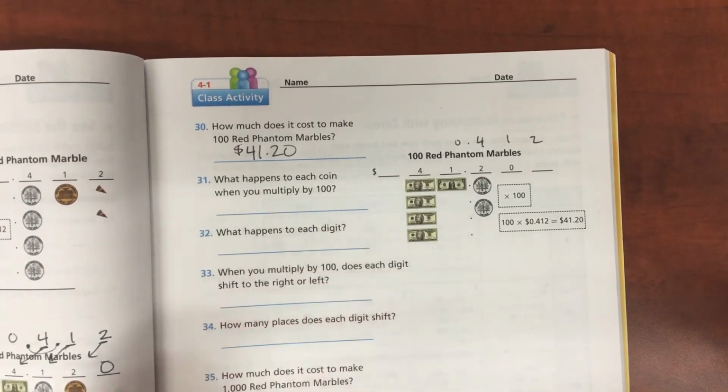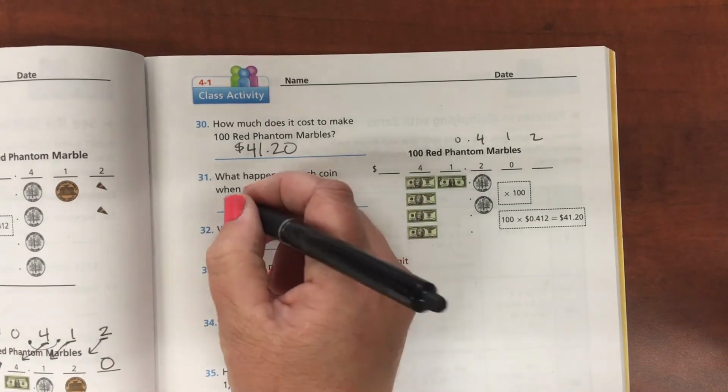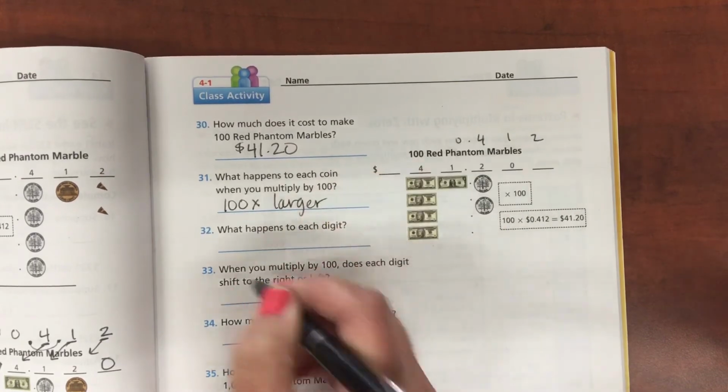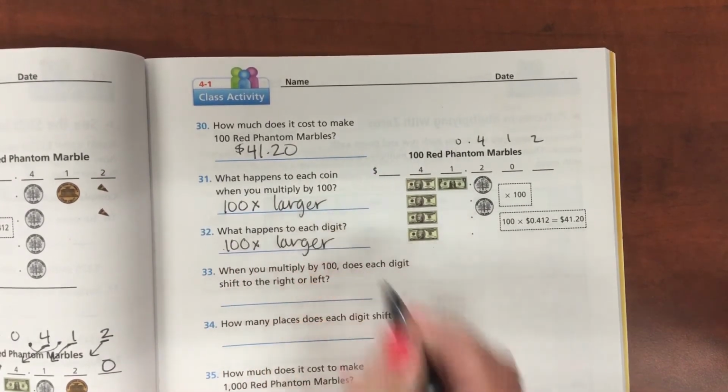What happens to each coin when you multiply by 100? They each get 100 times larger. Each digit also gets 100 times larger.